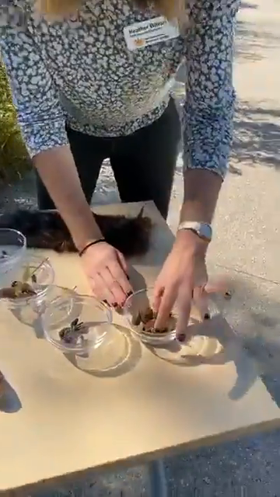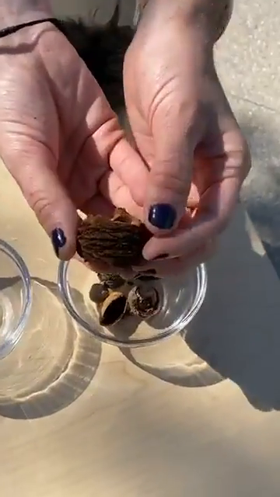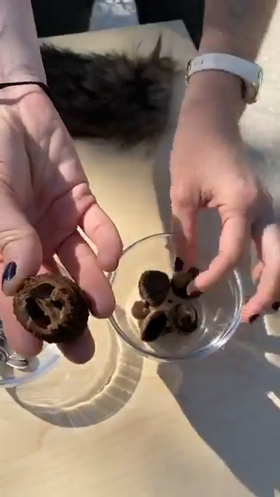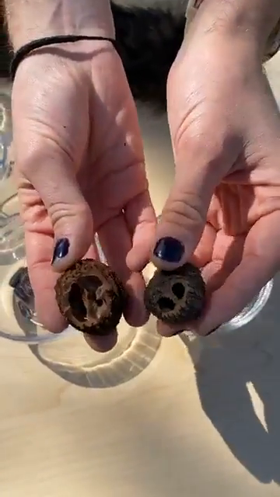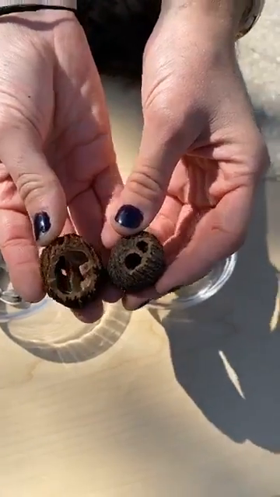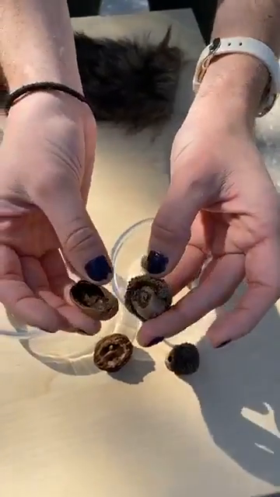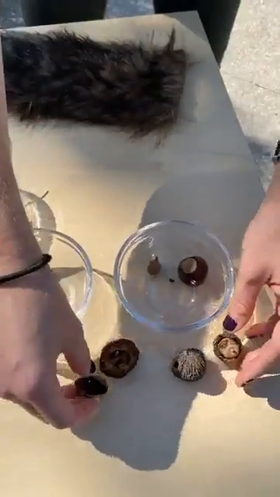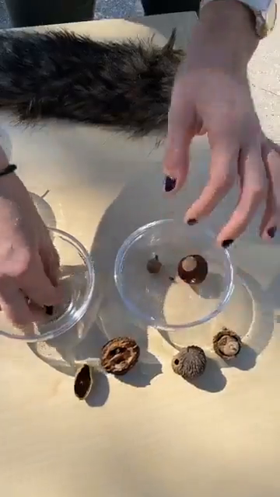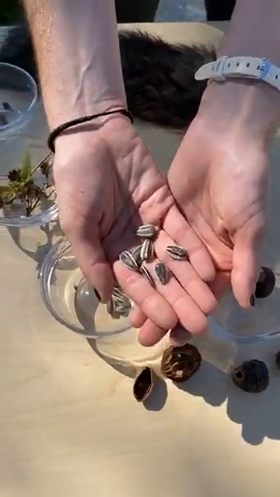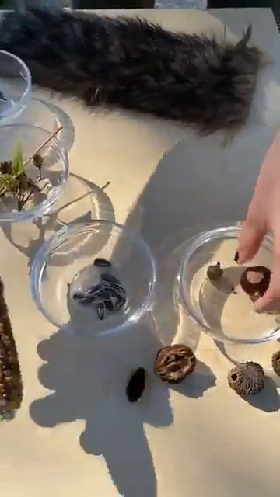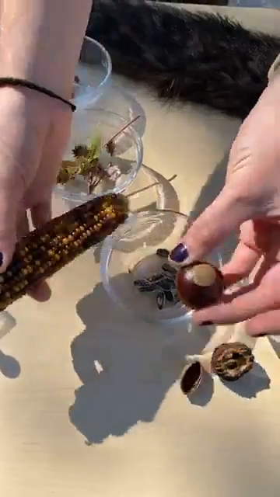I have some examples here. So this is a walnut, and we can actually see it's been eaten by something, and the seeds were likely spread. We've got some other ones here, some acorns that have been nibbled on, and then some more yummy seeds. Even people like to eat sunflower seeds. Corn is another great example, and the Ohio buckeye.